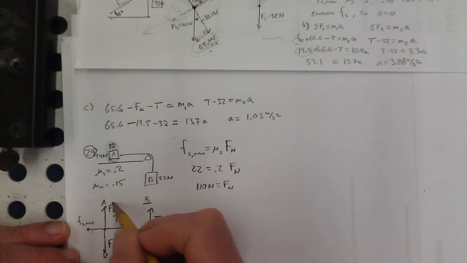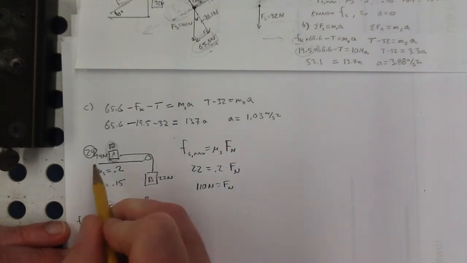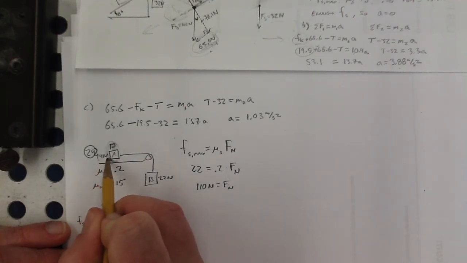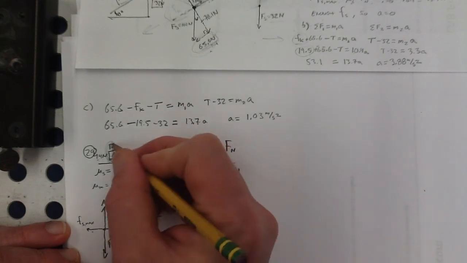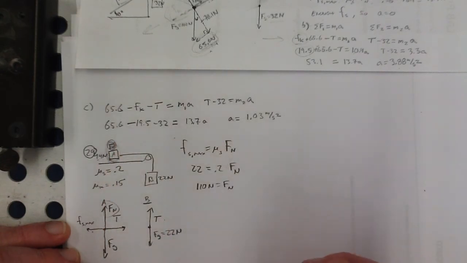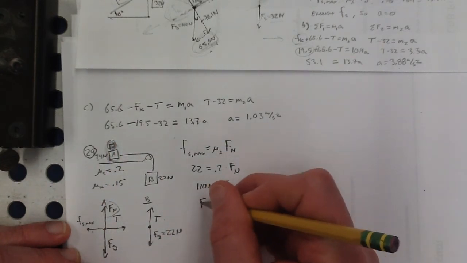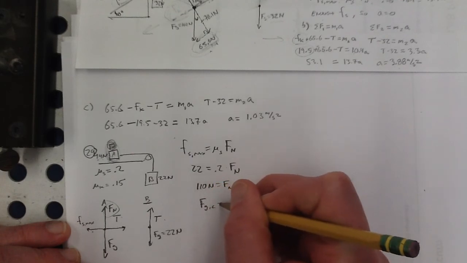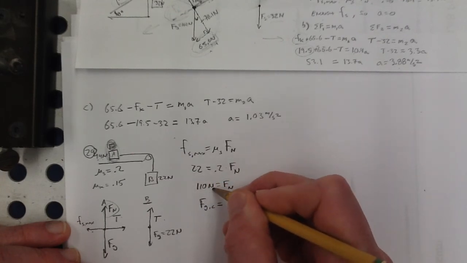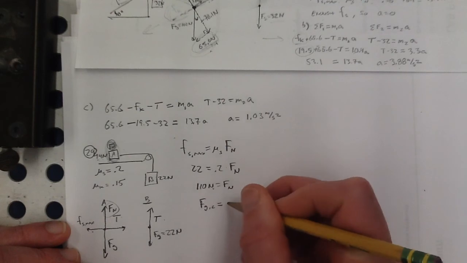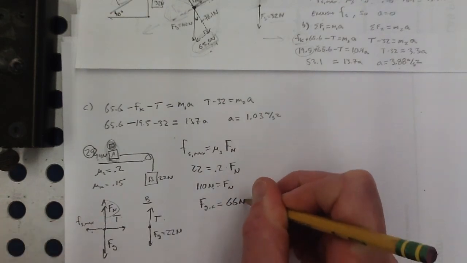That's the total amount of normal force that I would need here. Now this block already has 44 newtons of it, so the weight of this one would have to provide the rest. So that's going to be 66 newtons.